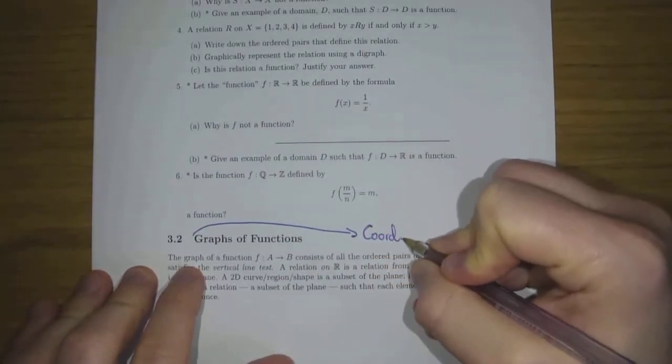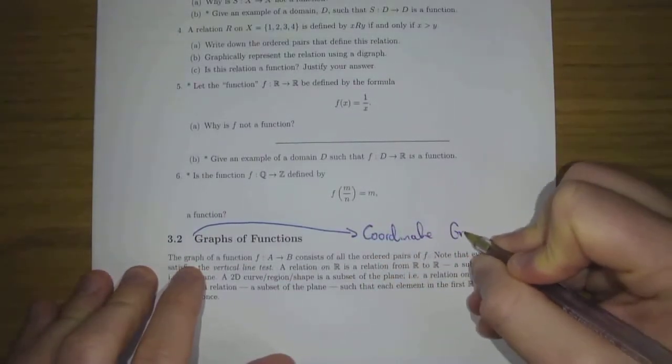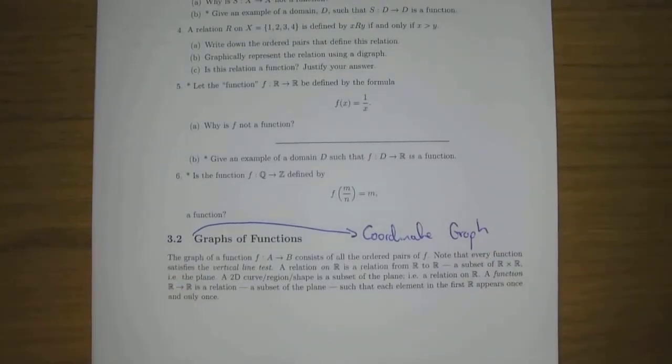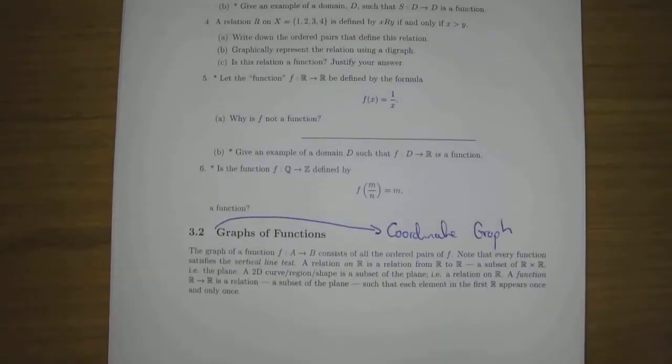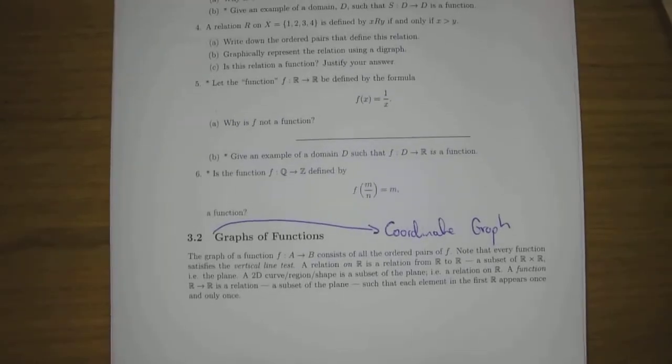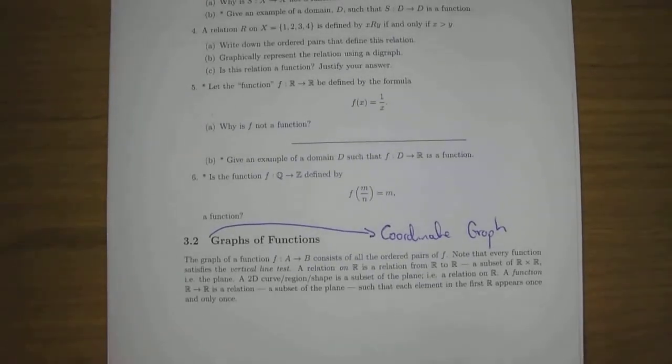Okay, a graph of a function consists of all the ordered pairs. So really, the graph of a function is actually just its set of ordered pairs. Now it can be infinite if you've got infinitely many inputs. And often though we can draw it, which is what this is getting at. Note that every function satisfies what's called the vertical line test. We'll probably see this later.